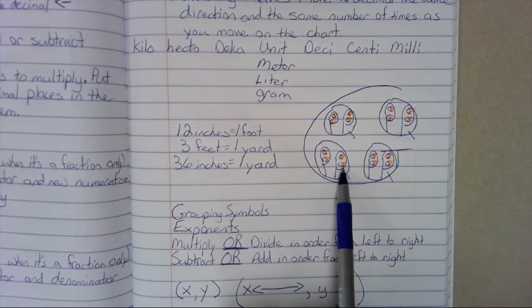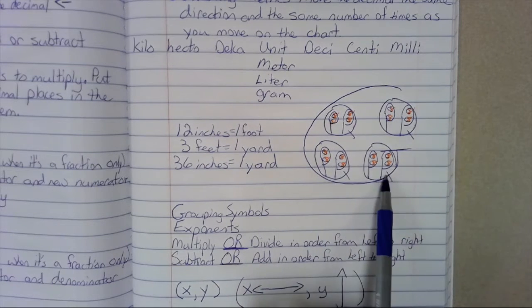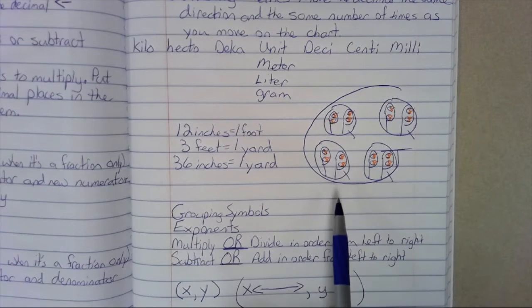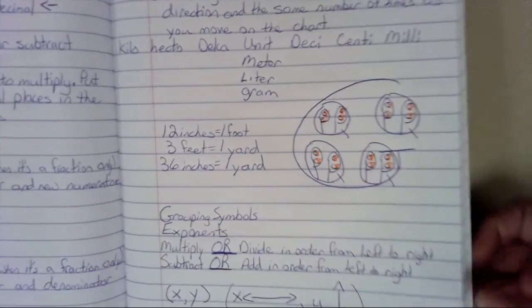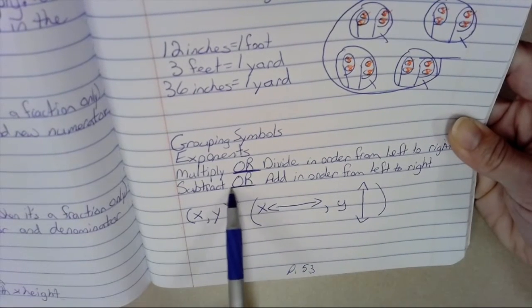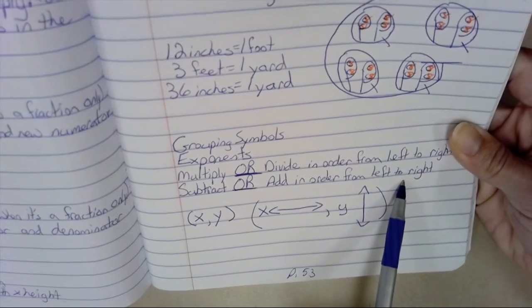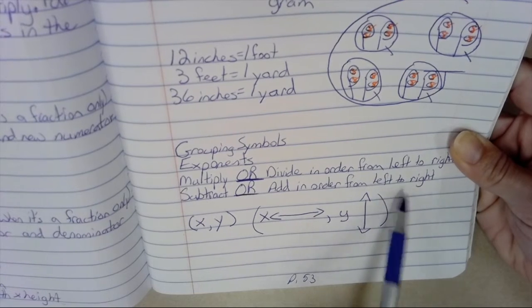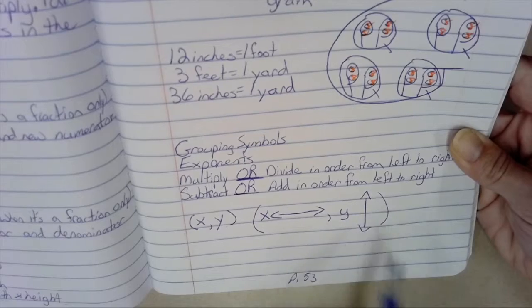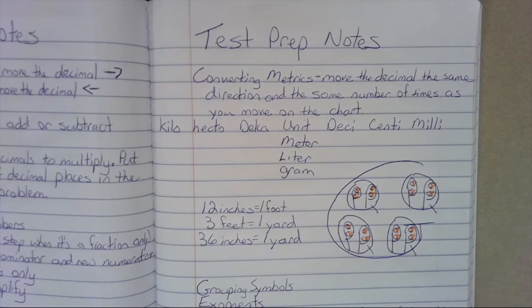So we have a G with 4 Q's, 2 P's in each Q, 2 C's in each P, and an 8 inside each C. And then grouping symbols, exponents, multiply or divide in order from left to right, subtract or add in order from left to right. That's the order of operations. X and Y for graphing, X goes left and right, Y goes up and down. Rewind or pause the video as you need to get all of those notes written down.